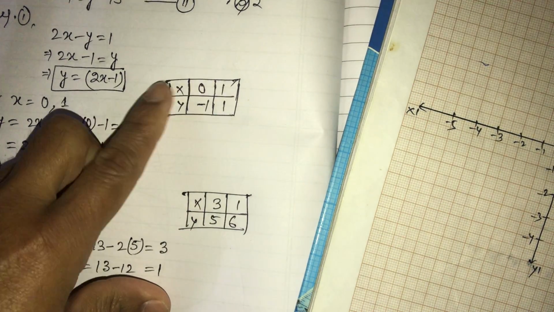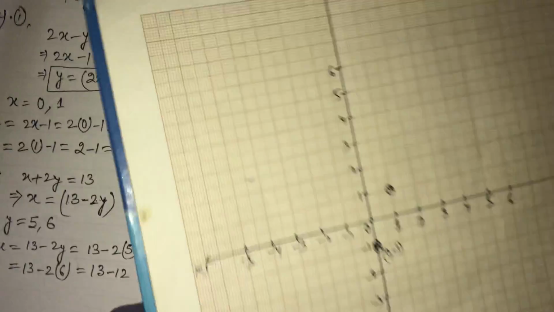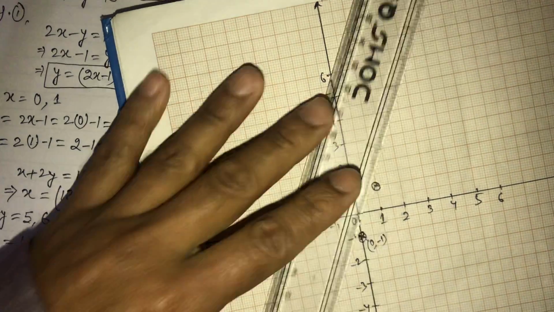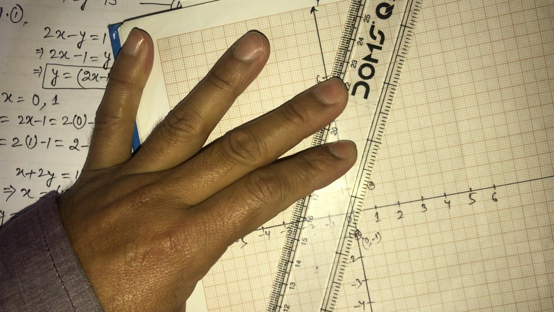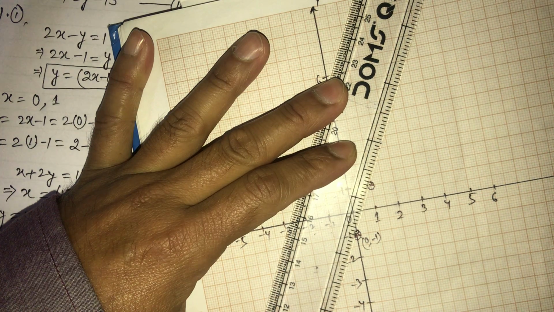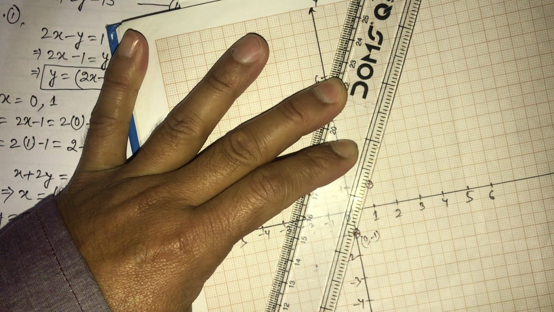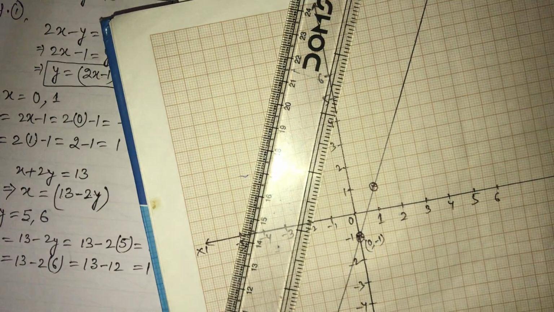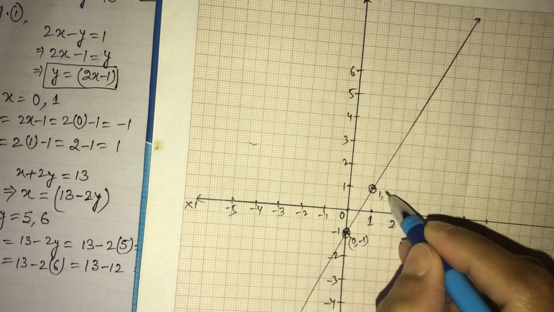Second, x is 1, y is 1. Now these two points I need to join. While joining, you should join them in a proper way, and use a very sharp pencil to draw this line. Now this is 1 comma 1.